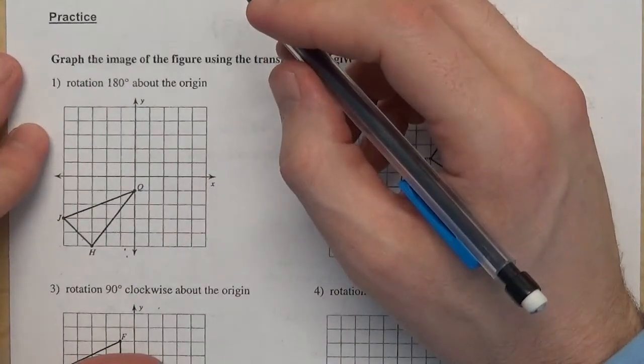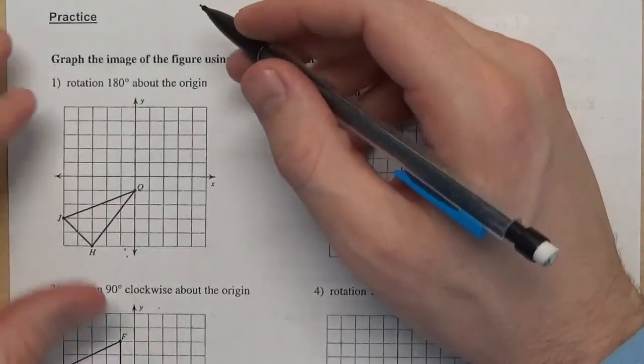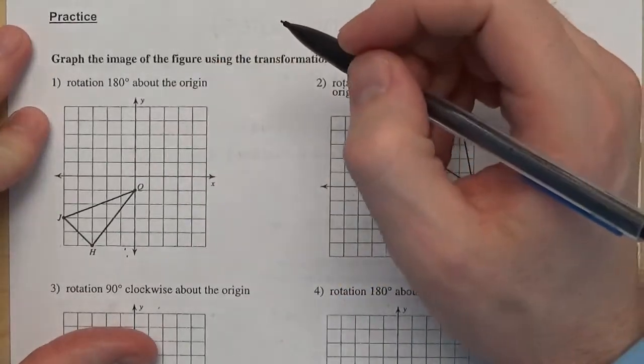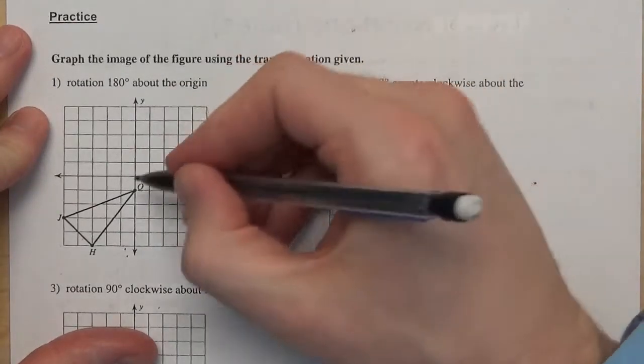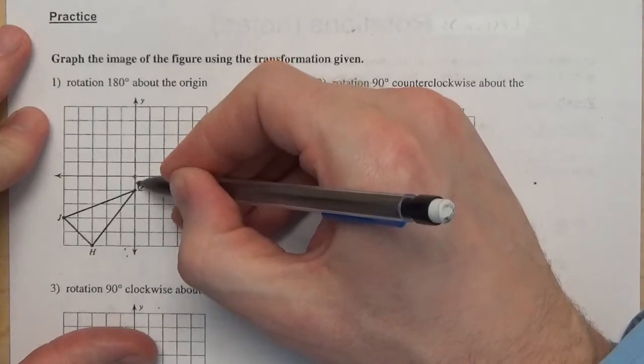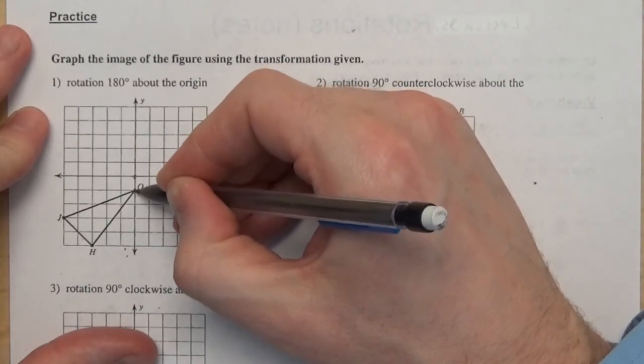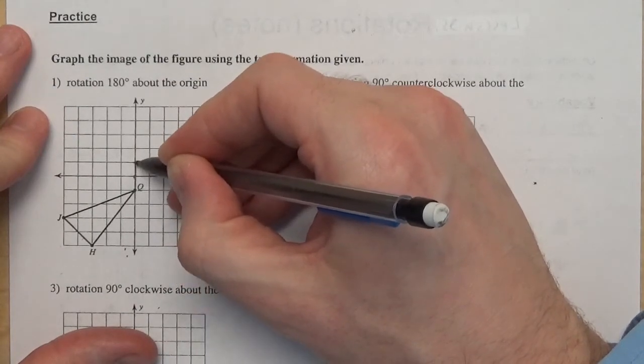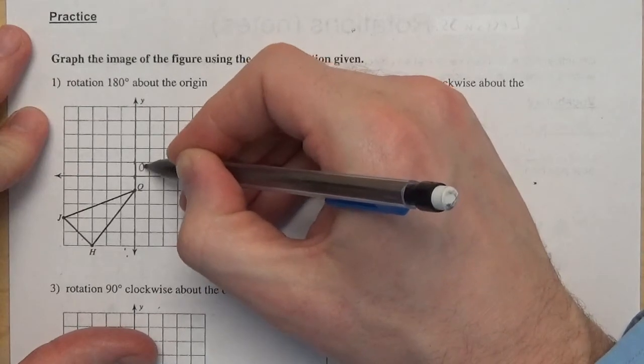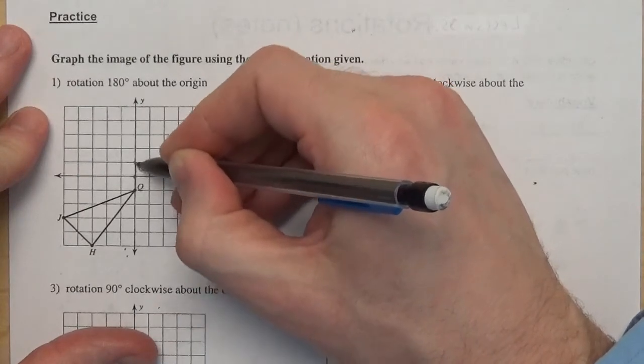So let's rotate these. I'm going to do this one at a time. A 180-degree rotation is a straight line, right? So that means passing through the origin, if Q is right here right now, it's going to make a straight line and end up right here at Q prime. So we don't really need any help to figure that one out.